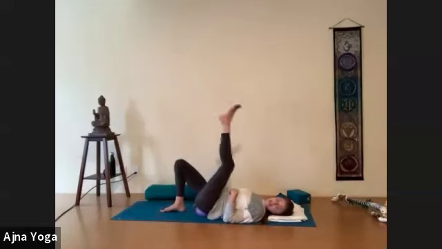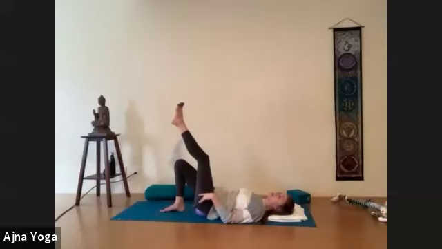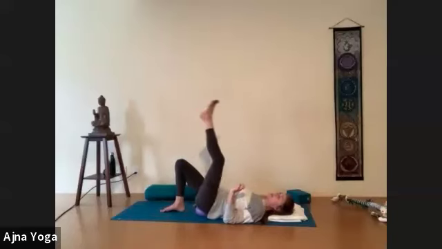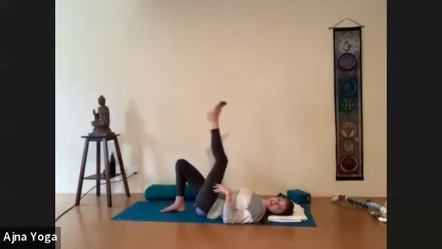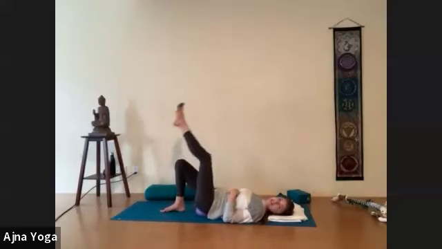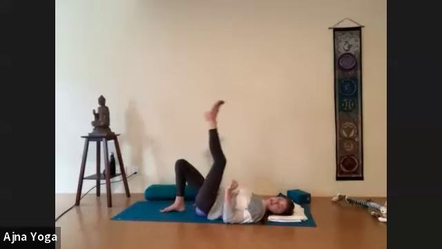Yeah, great. Yes. And then we can work on lowering and raising the legs. We inhale, leg lowers a little bit, and then we shush it right back up. Yeah, you've got it. Go with your breath. Soft, gentle, long shush breath.